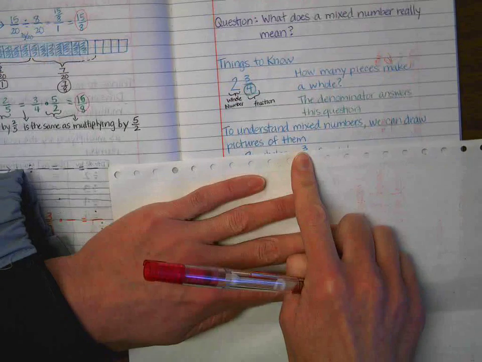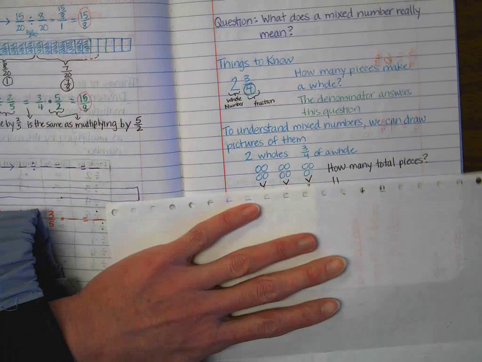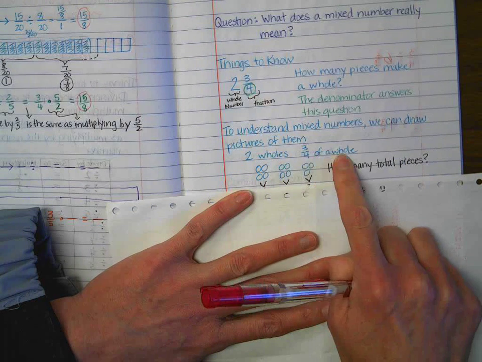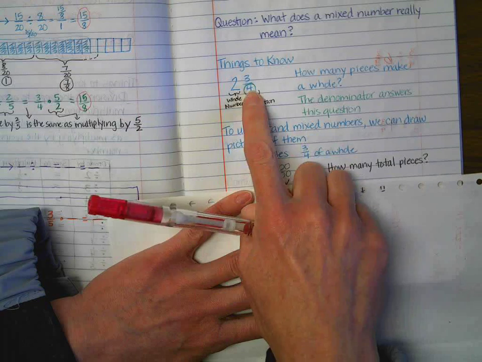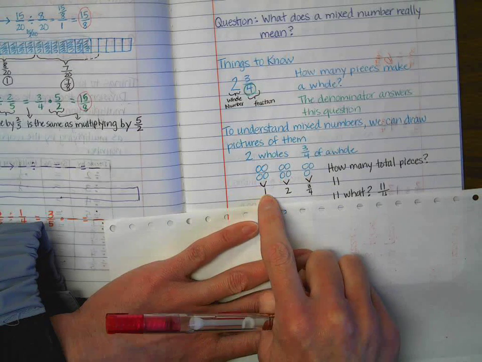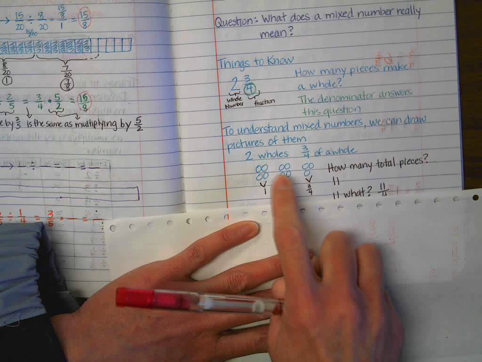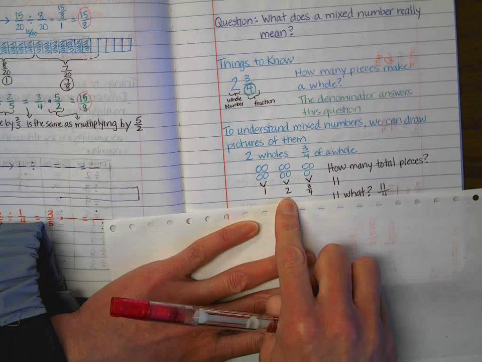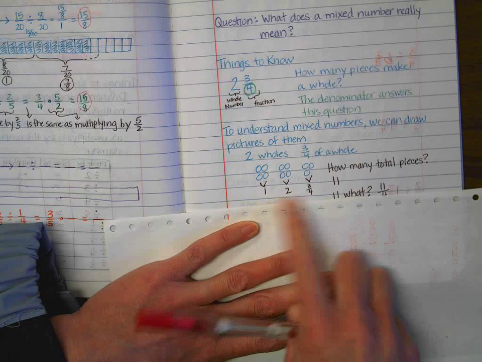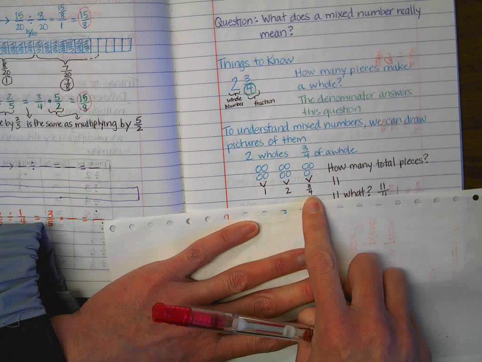And you know me, pictures and me are like my life. So we're going to draw pictures to help us understand it. So if we take a look at this, we have 2 wholes and then we have 3/4 of one more whole. Well, since we know the denominator is 4, you have to draw 4 circles because that makes up 1. So we have 1, 2, 3, 4. That makes 1 whole. 1, 2, 3, 4. That makes 2 wholes. And then this little fraction of it means that we have 3 out of the 4. So we can't have 3 wholes. We can only have 2 wholes and then 3/4 of the next one.